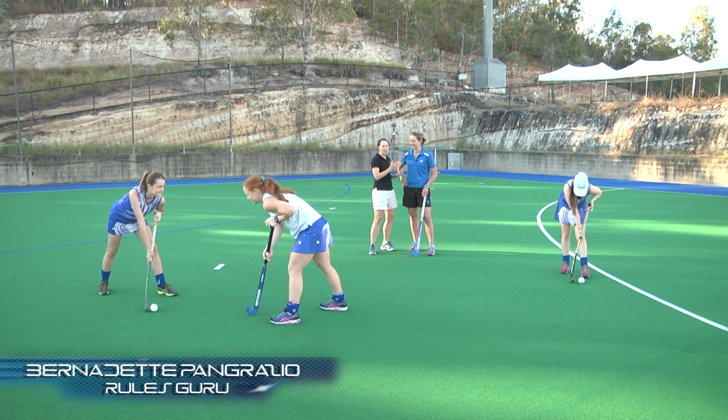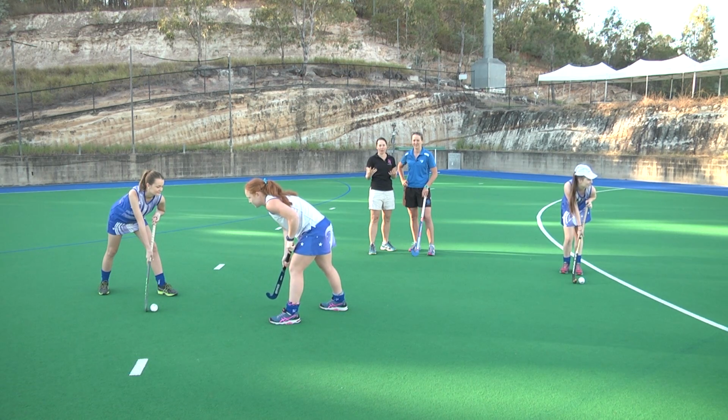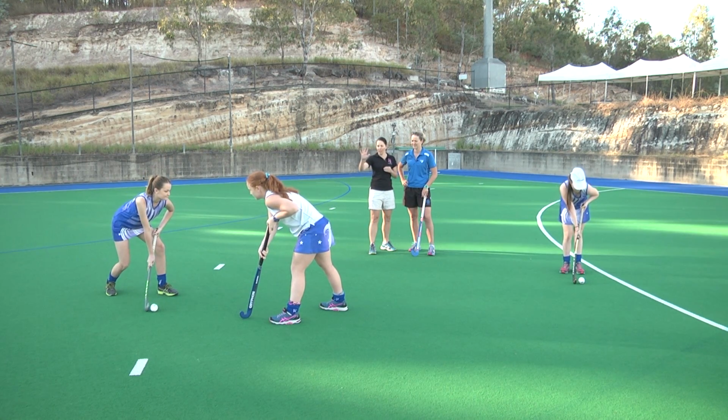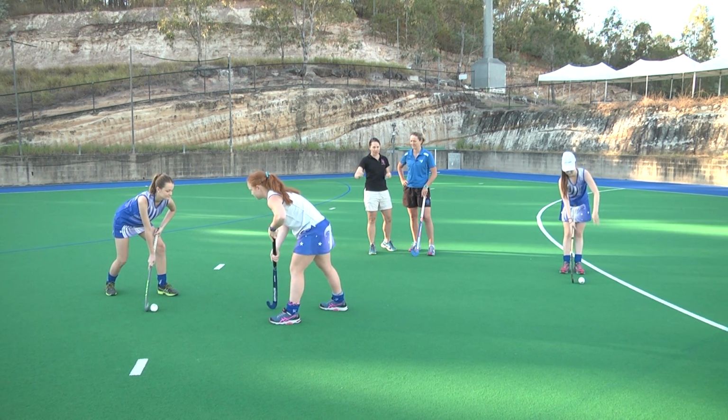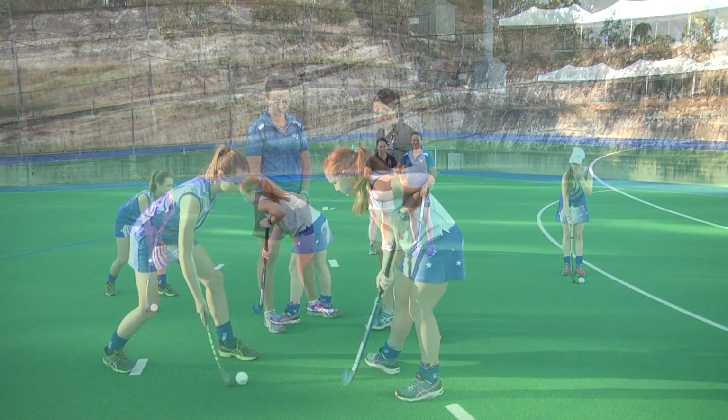Today I've got Alicia Newman here helping me explain the rules around hits inside the 25, and in particular those rules around the circle. So we've got two situations set up: when a hit is 5 metres away from the edge of the circle and when a free hit is awarded near the edge of the circle.